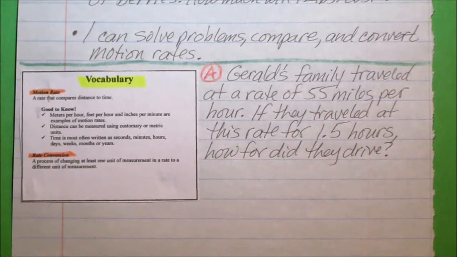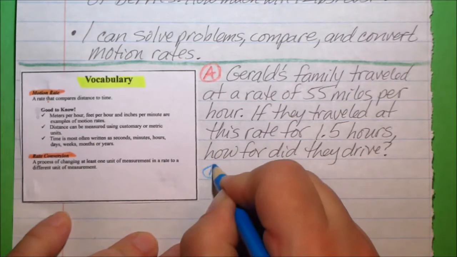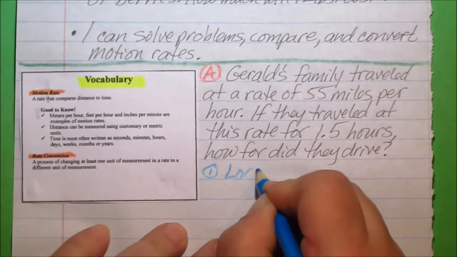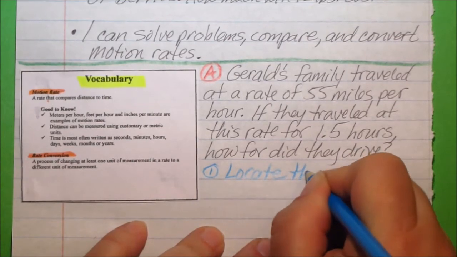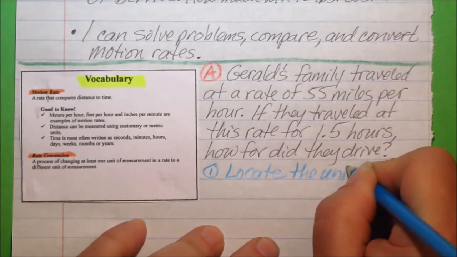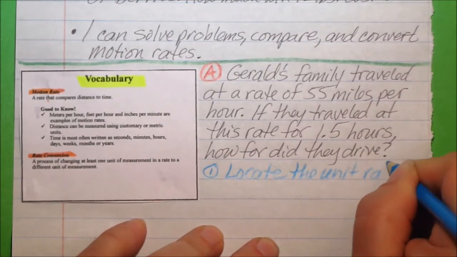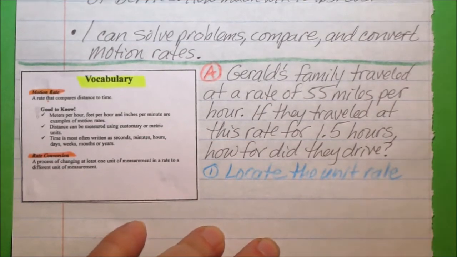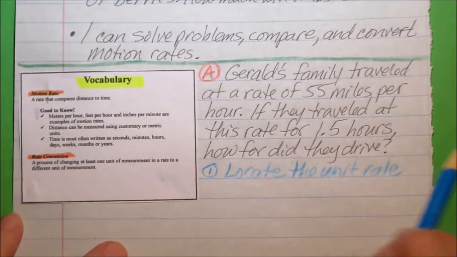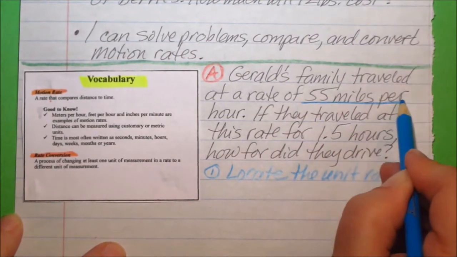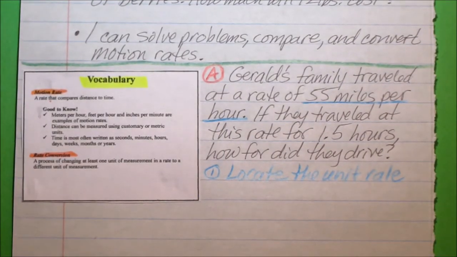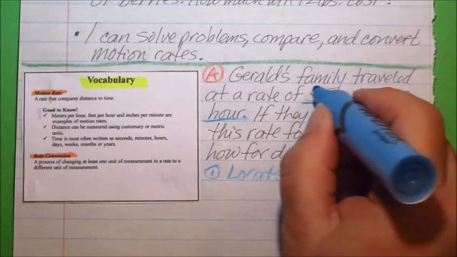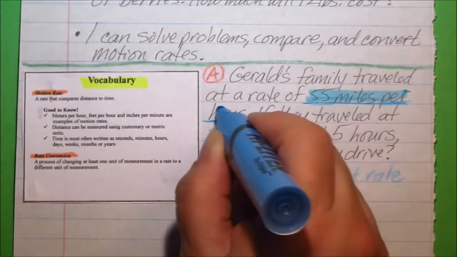All right, step one, when we do a motion problem like this, step one is to locate the unit rate. Well, the unit rate is 55 miles per hour. That's our unit rate. And I'm going to highlight that. 55 miles per hour.